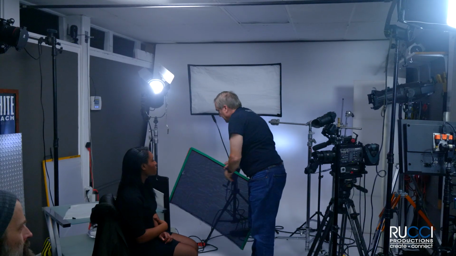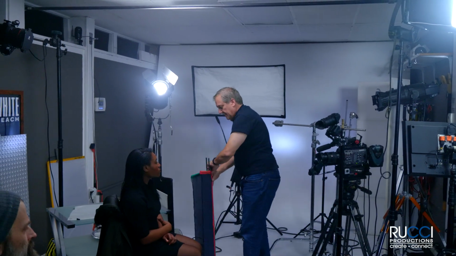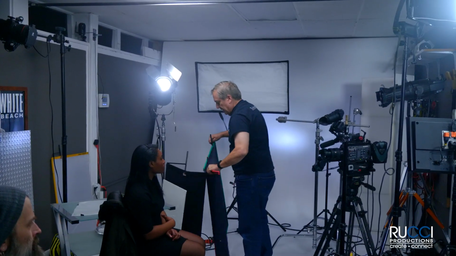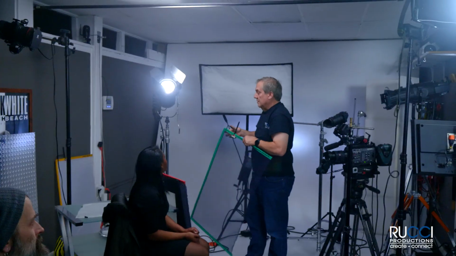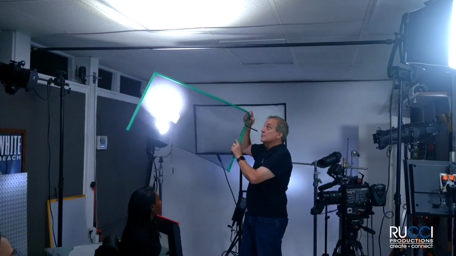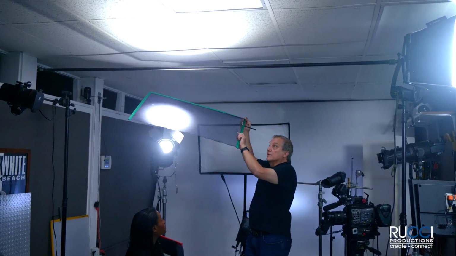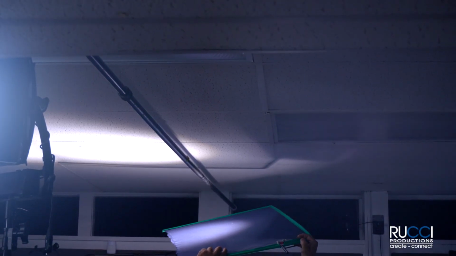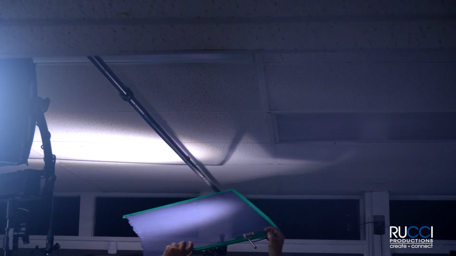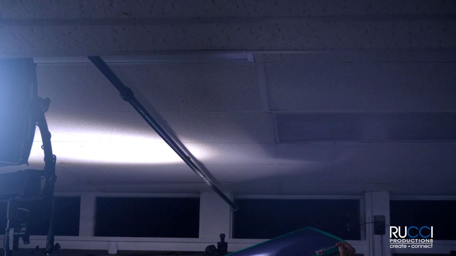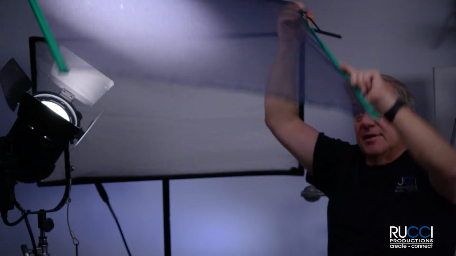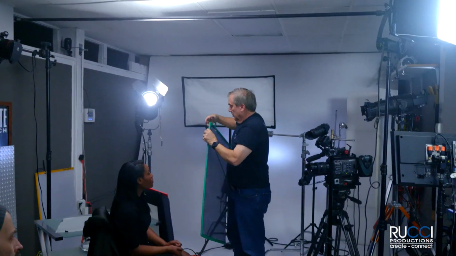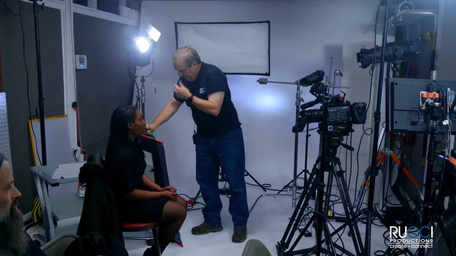Then you've got things like deep nets that block part of the light, and you can use them for level control, just to knock the amount of light down when it's just too bright. And if you get it the right distance, you can create edges, soft effects or patterns. So that can be a nice control device.